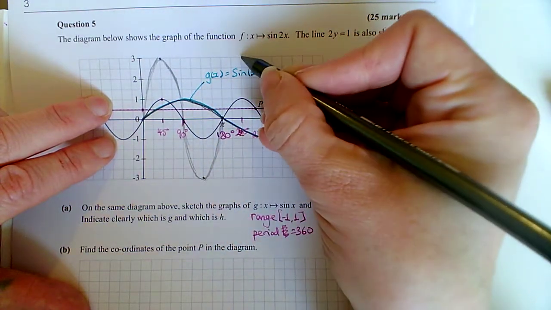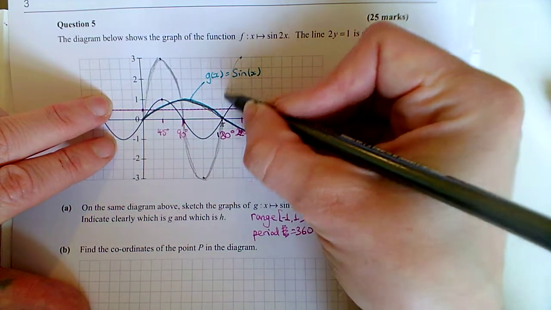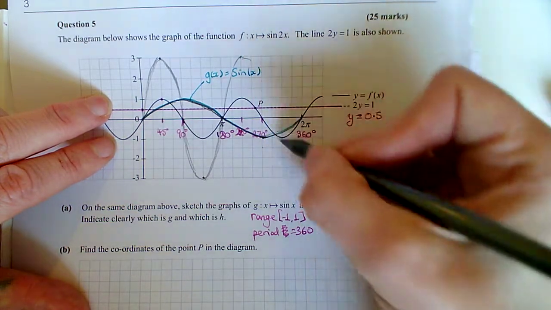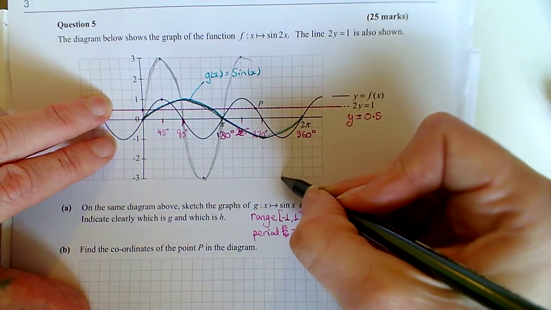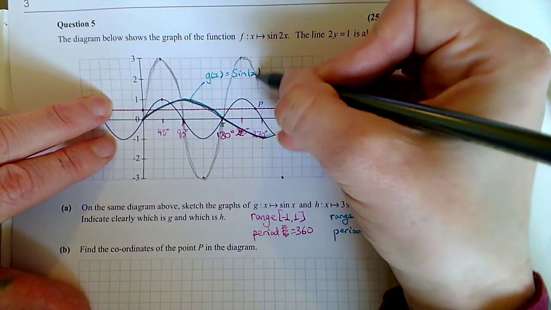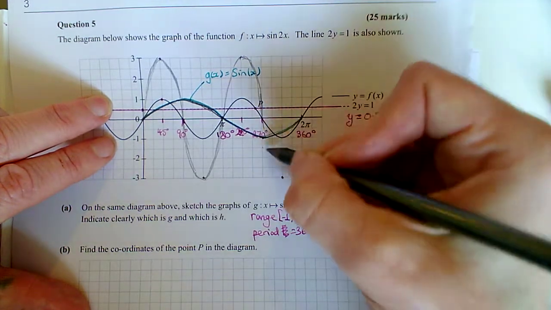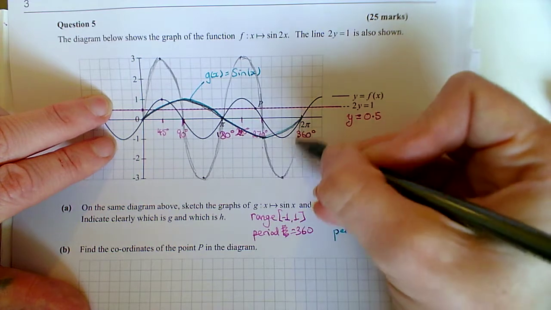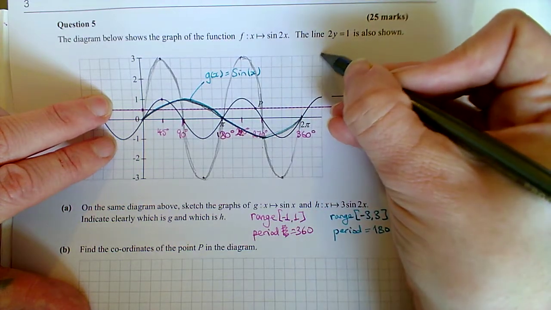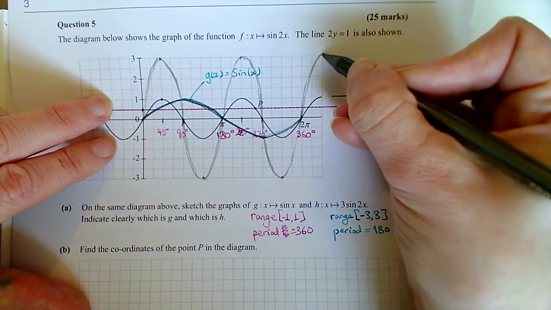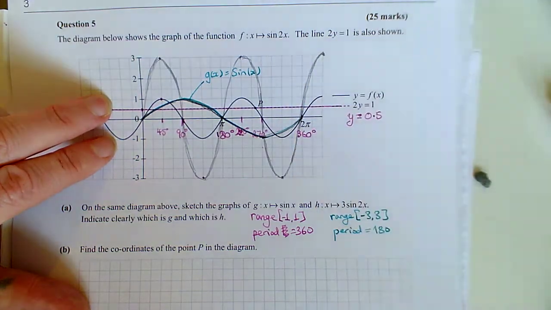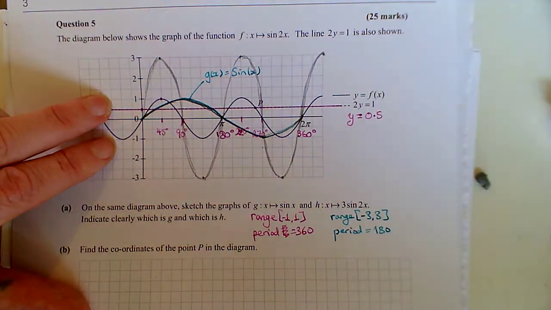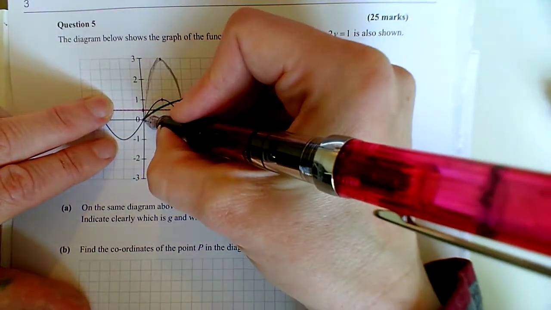And again, you don't need to do an input-output table. You're just showing that you understand how the shape changes when you multiply the whole function versus when you multiply the angle. Okay, and again, I'll go over that in a color just to make it nice and clear.